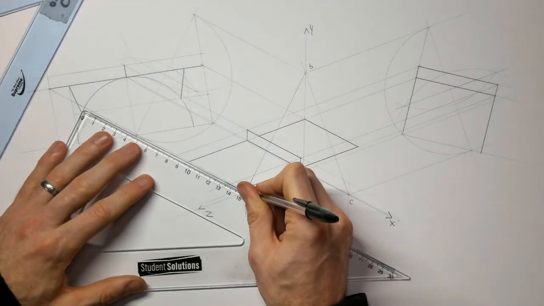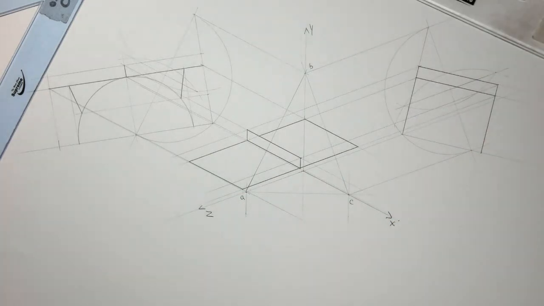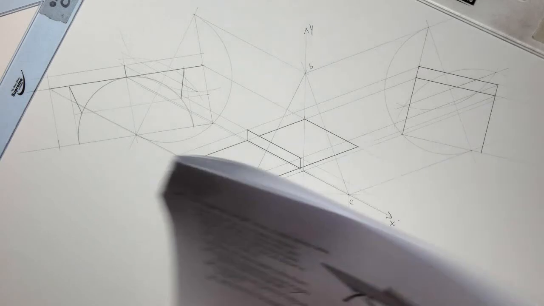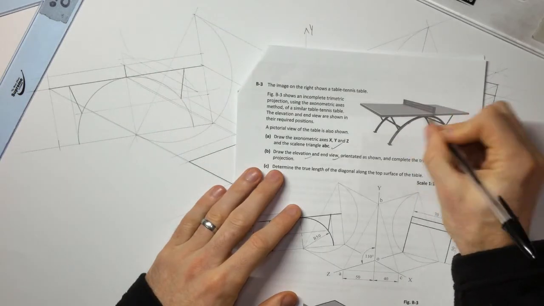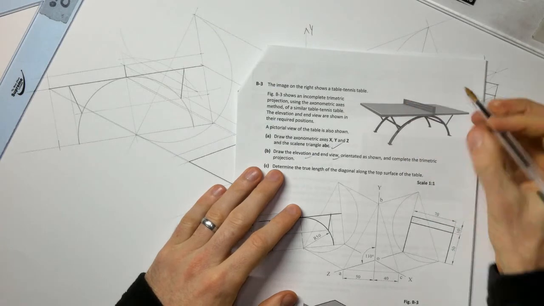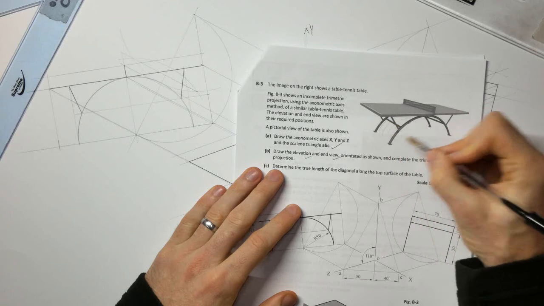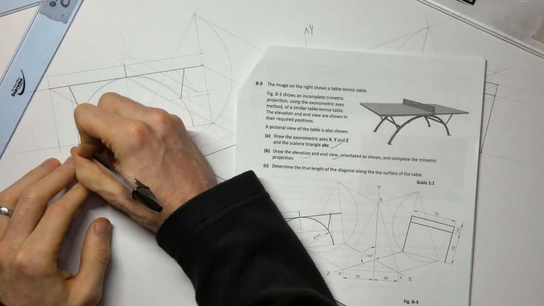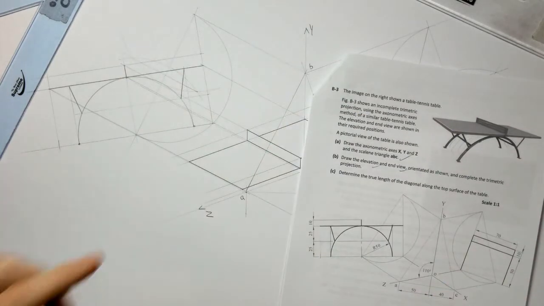That is the top surface of my table. Alright, and next up we want to do the curved surface. So we need to establish points along that curved surface, and if we look at it, this is a portion of a cylinder. If we looked at all of that, that's a cylinder. So we've got some points already, but we need to find a few in between.